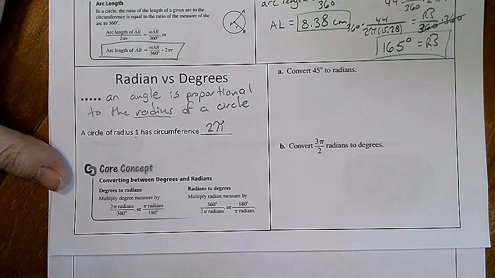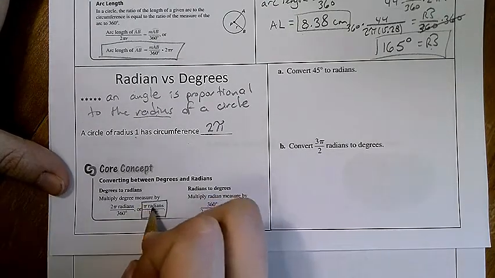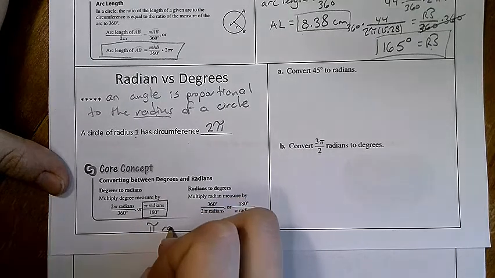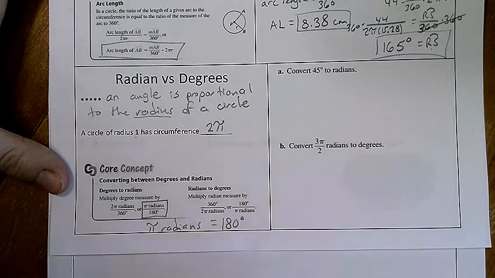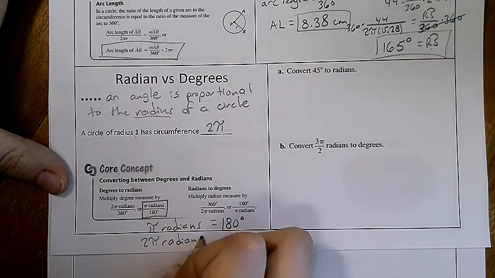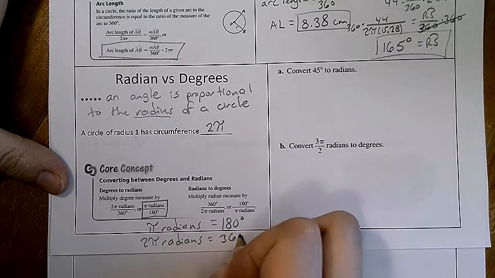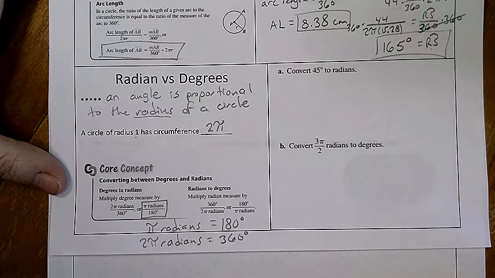That's all it is. So our conversion factor is either pi radians to 180 degrees, or you could also say 2 pi radians to 360 degrees. I know that conversions can be really tricky, so I wanted to show you a way to convert that will work no matter when or where or what you're trying to convert.